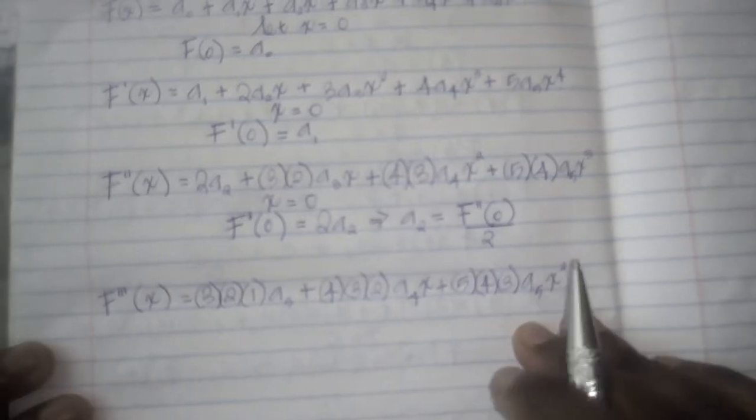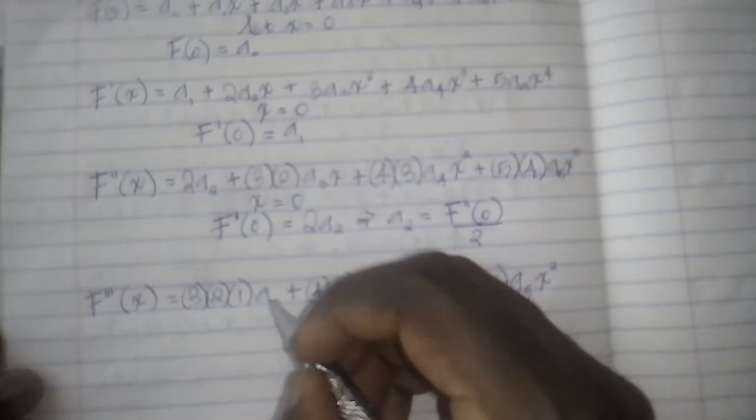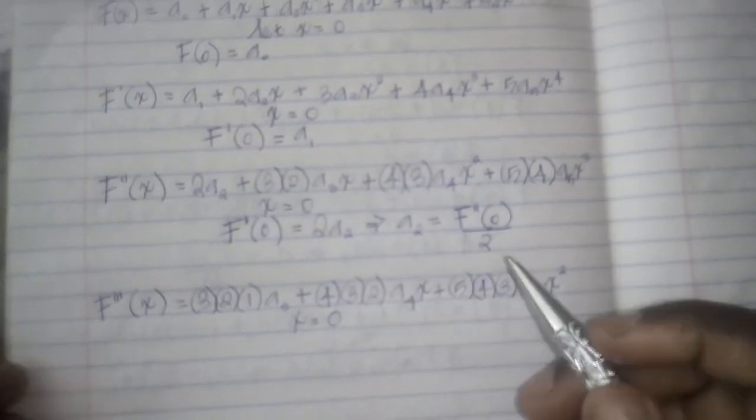Now we let x equal 0 so that we can find the constant.